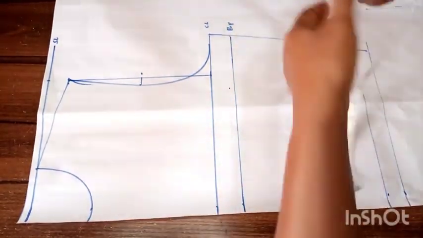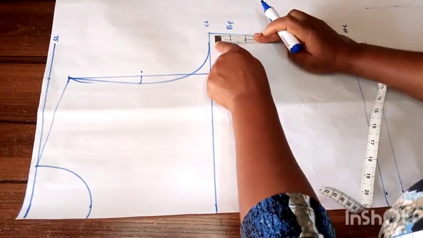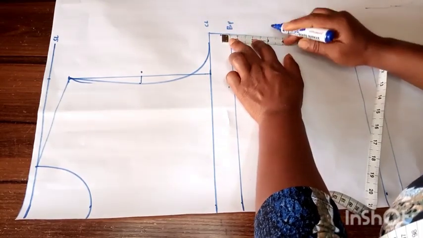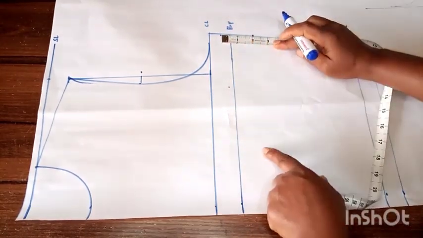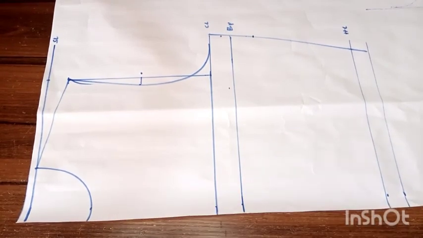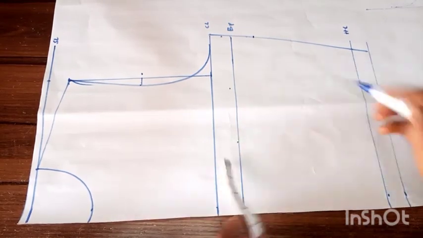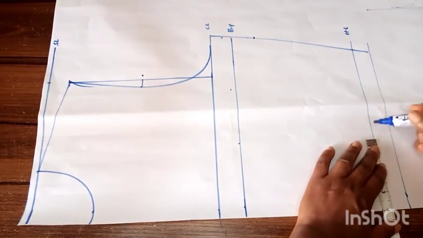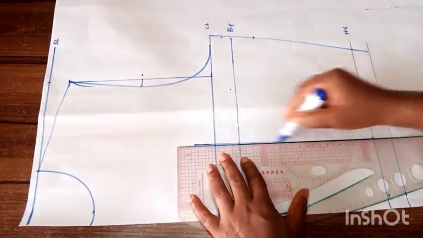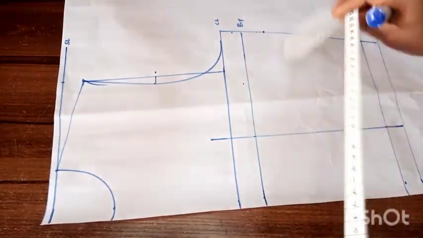So for my bust dart, I can go up with 1 inch on the bust point, okay? But if I'm taking up with 1 inch, it will enter into my arm cuff. So I decided to make it 1/2 inch upward and 1.5 inches downwards. That's because the front bodice will have to be 2 inches longer than the back bodice, but at the same time they will have a meeting point on the side there.